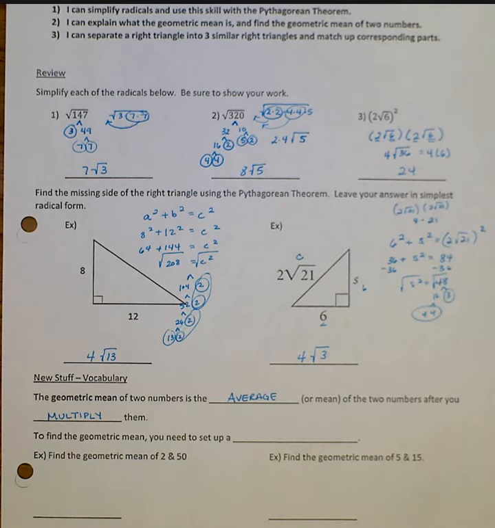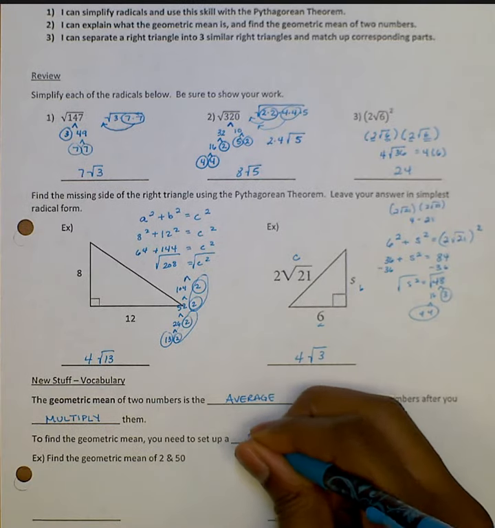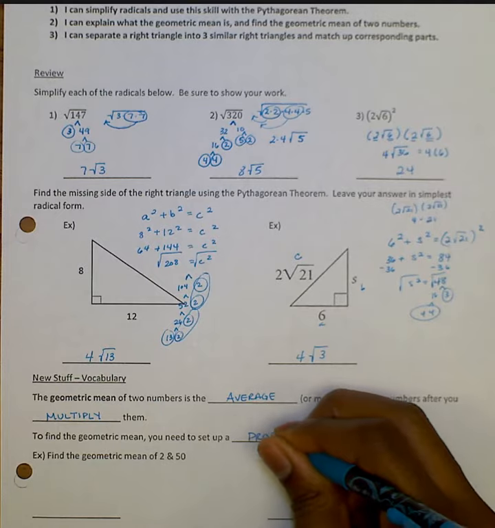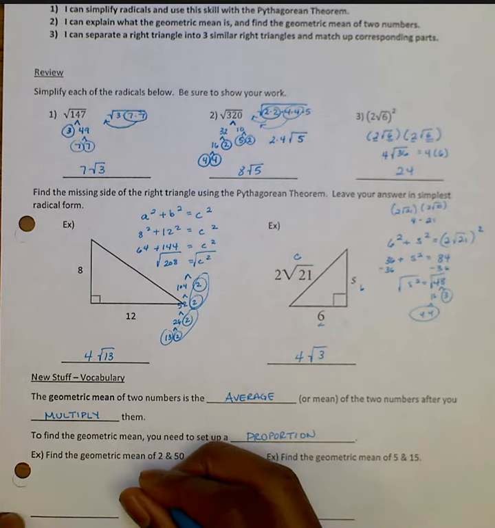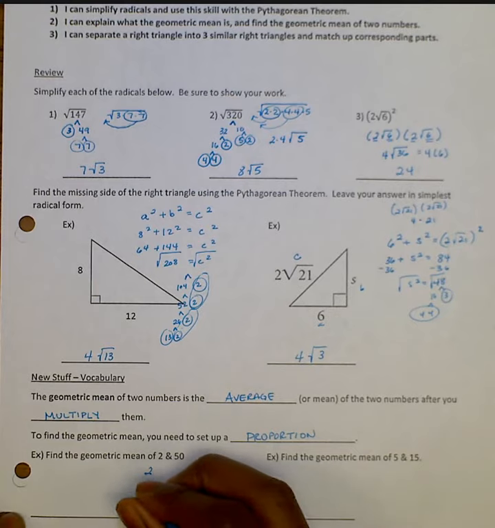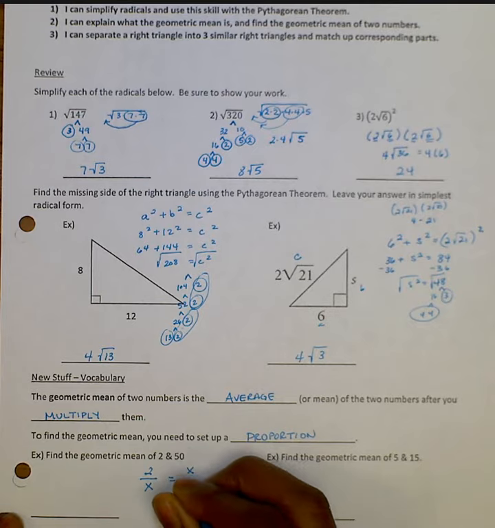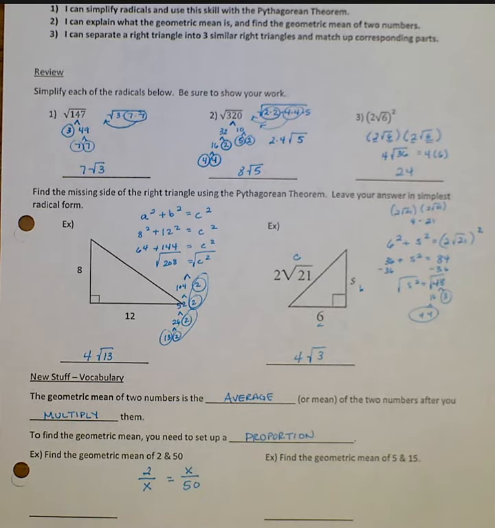Okay. To find the geometric mean, you need to set up a proportion. We'll do that in these next two. So here's how we do it. To find the geometric mean of 2 and 50, we set up this proportion. Our geometric mean will be the number x that makes this proportion true.